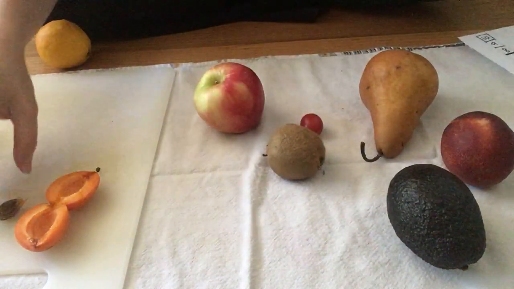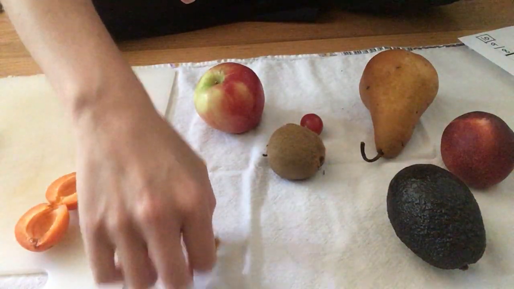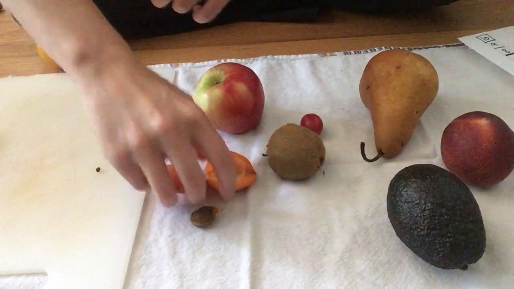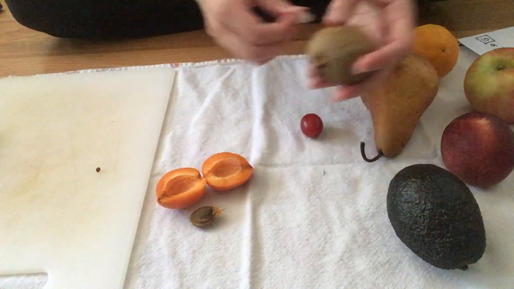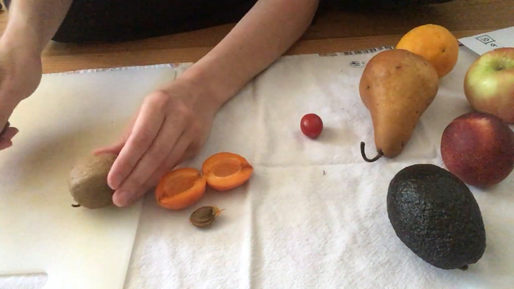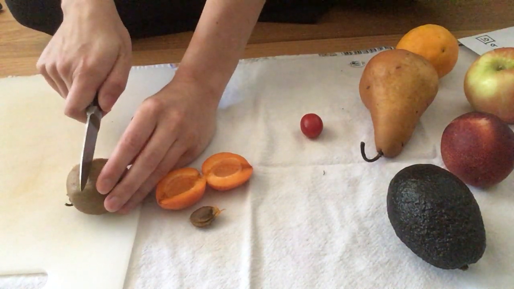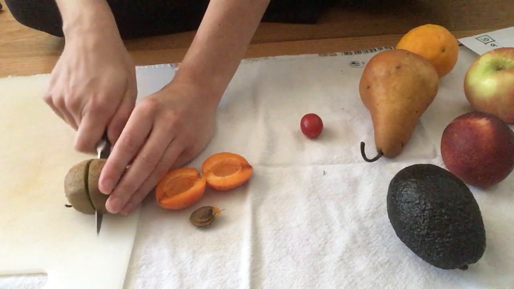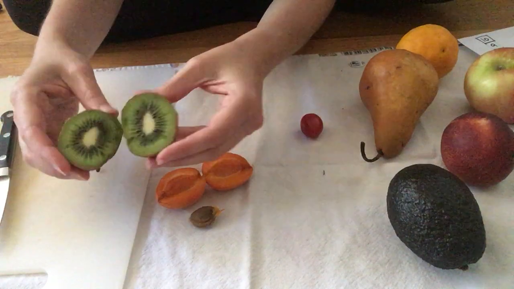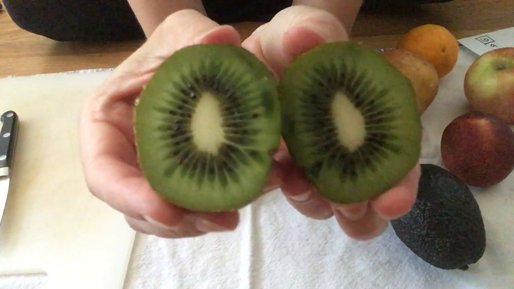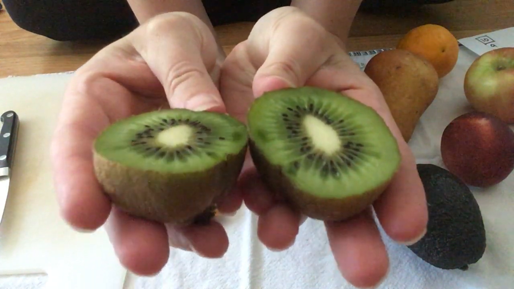Next, I'm going to cut open the kiwi. Whoa, do you see all of those black dots? All of those are seeds.